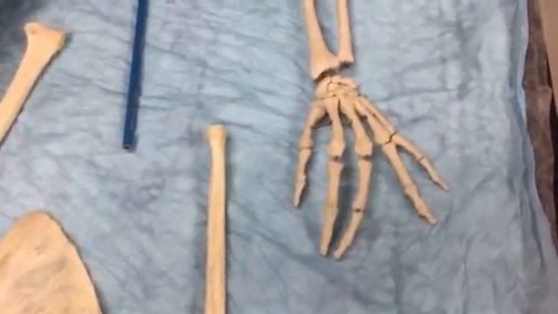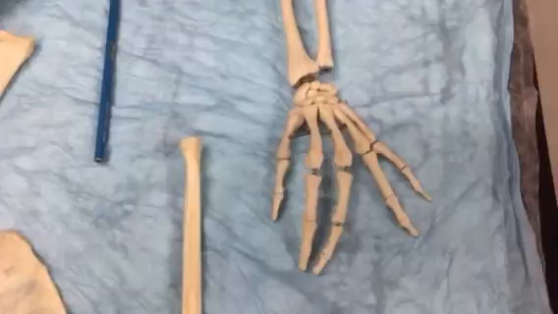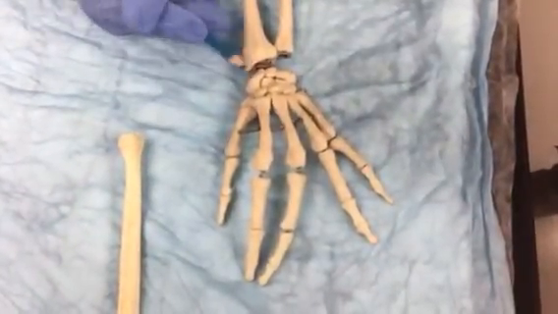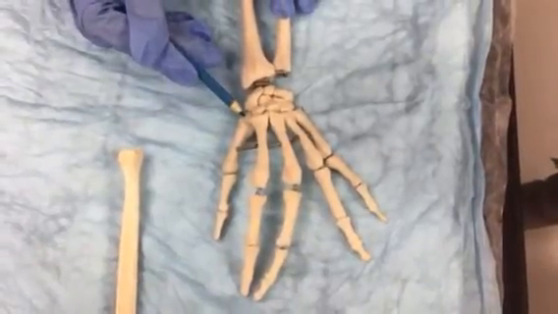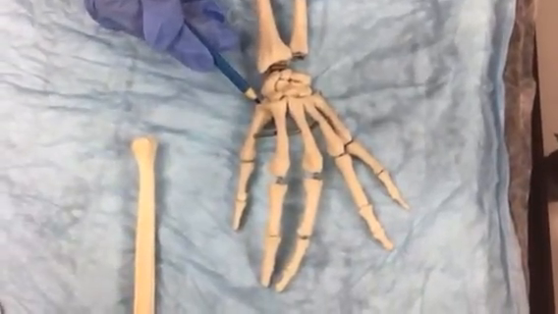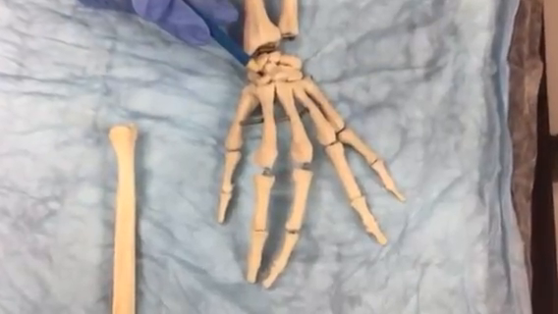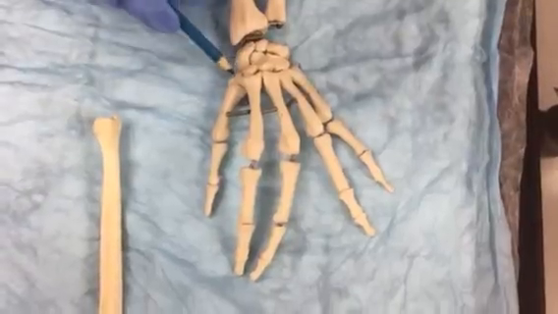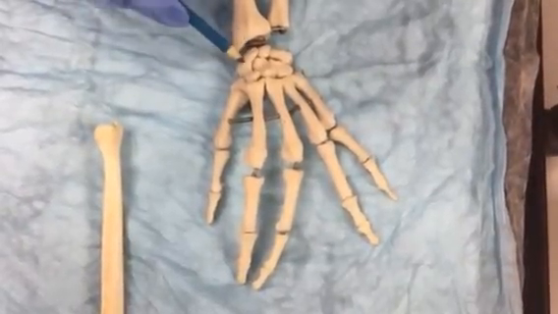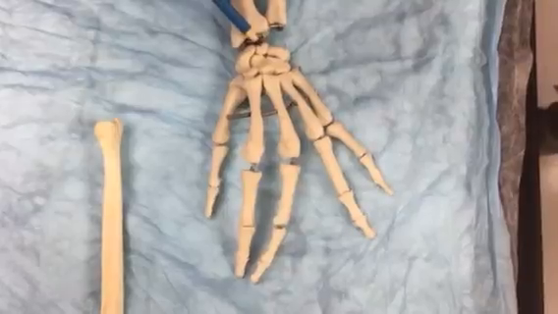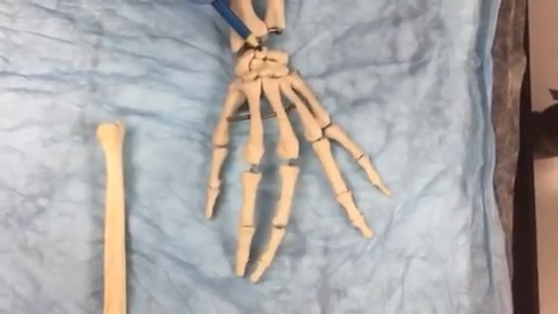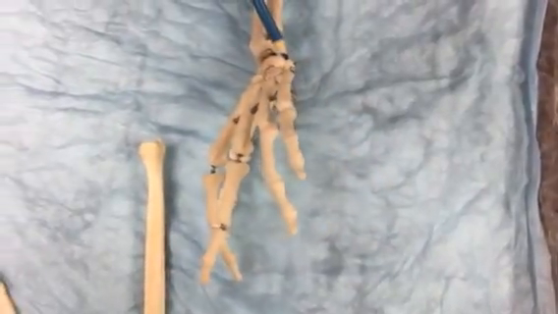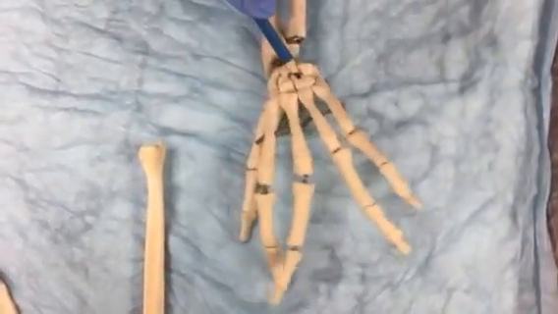Okay, so trapezium and trapezoid. When I was saying this is the scaphoid, this one towards the thumb was the trapezium, and the second was the trapezoid. Trapezium, trapezoid. These are confusing, but this one is okay, the scaphoid. Then lunate and capitate, triquetrum, pisiform, this small one, and this one is the hamate.